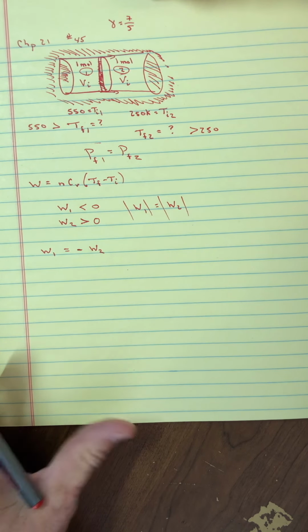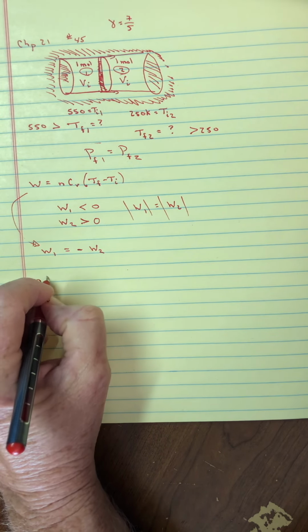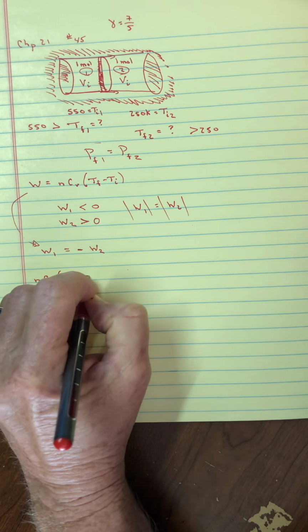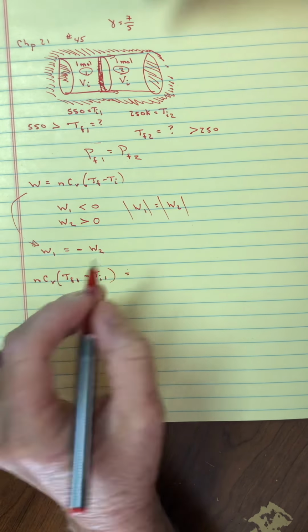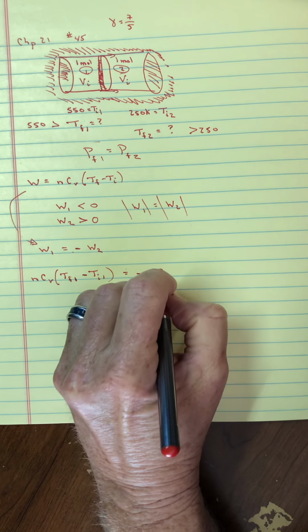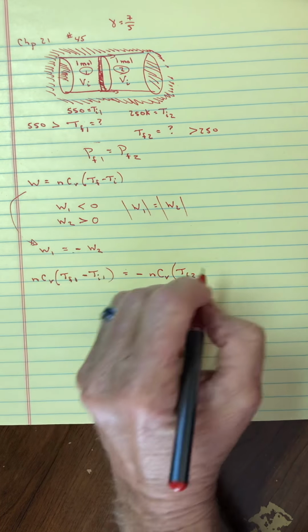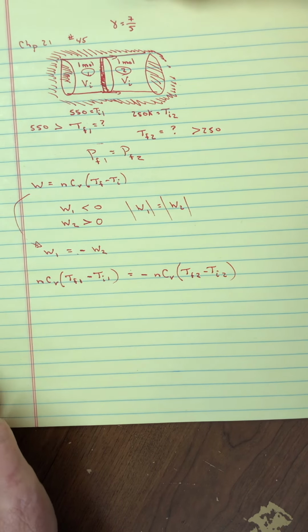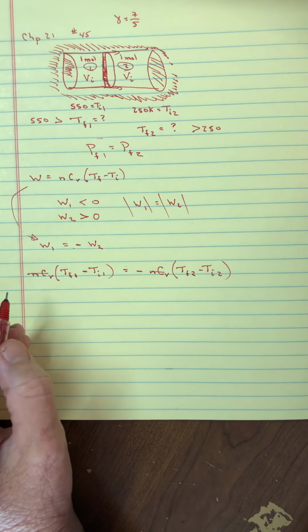Okay. And then if I use this equation here, I could write something like this. nCv times the final temperature of chamber number 1 minus the initial temperature of chamber number 1 must be equal to, and then I'll put a negative, the work done on number 2. So this would be nCv, and the work for number 2 would be the final temperature of number 2 minus the initial temperature of number 2. And of course, I like this one because the nCv's cancel off.